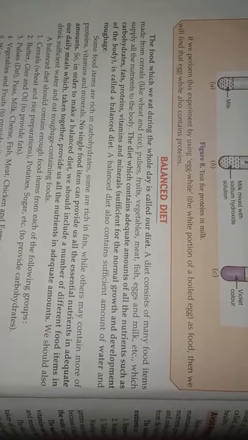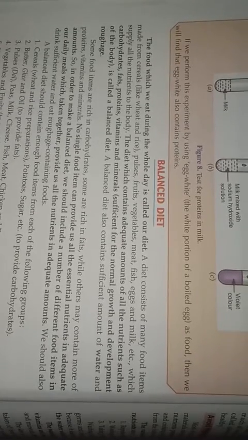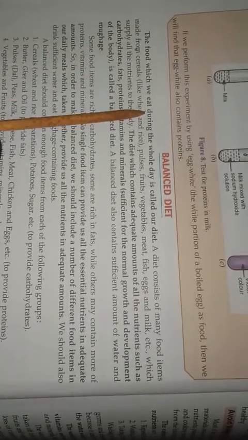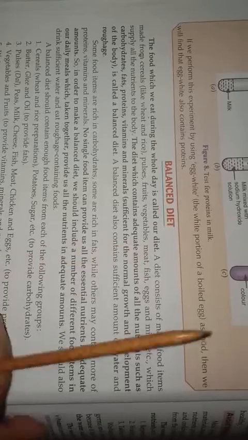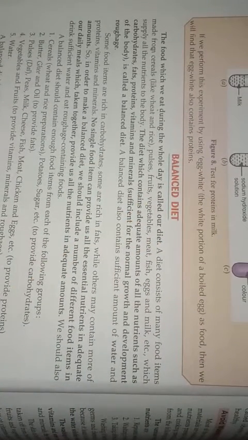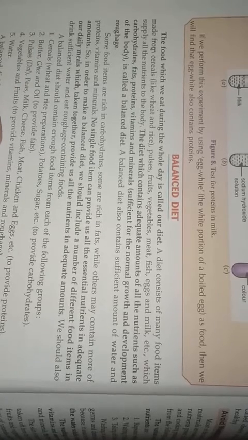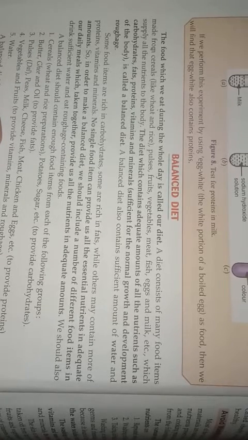Now let's have a look at balanced diet. The food which we eat during the whole day is called our diet. Whatever food we take per day daily in our diet, that is known as our diet. Whether they are fruits, vegetables, rice, or chapati, these all are our diet.